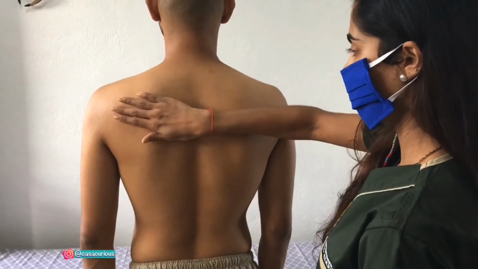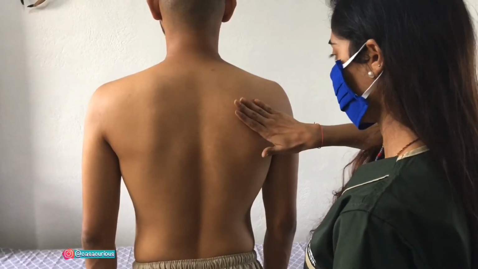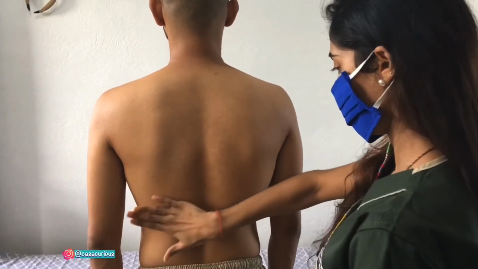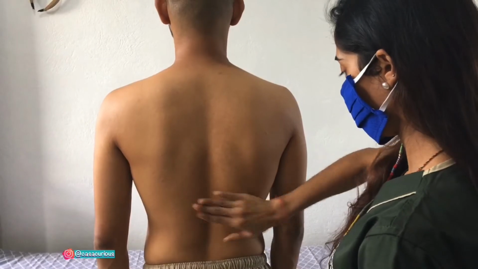Palpation. Identify tender areas. Carefully palpate any area where the patient reports pain or has visible lesions or bruises. Look for skin abnormalities such as scars, lesions, and masses.